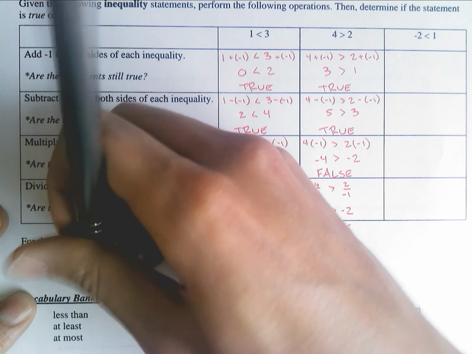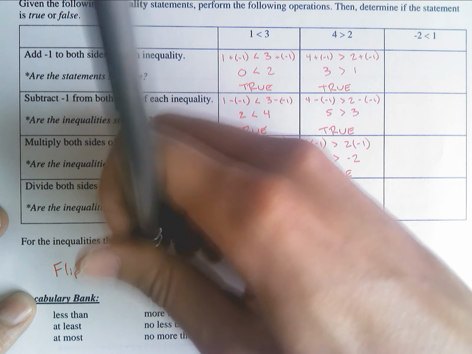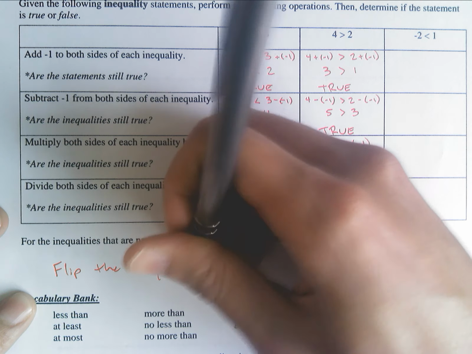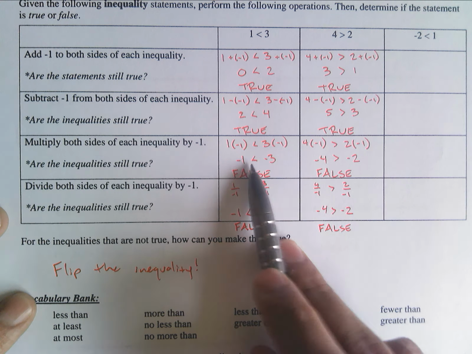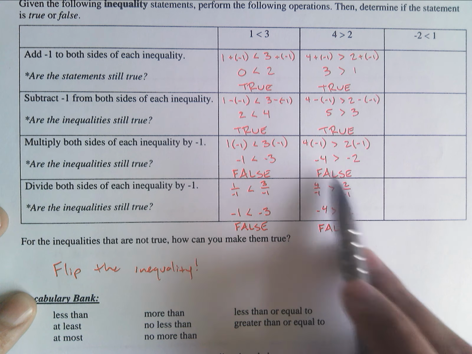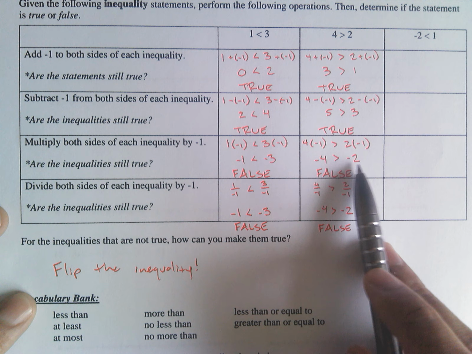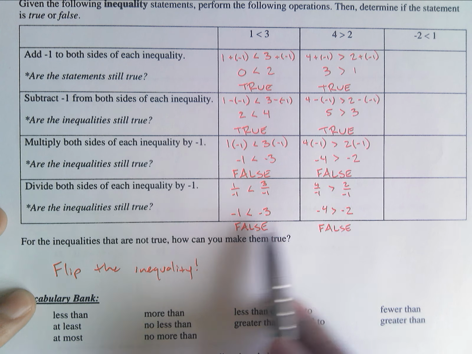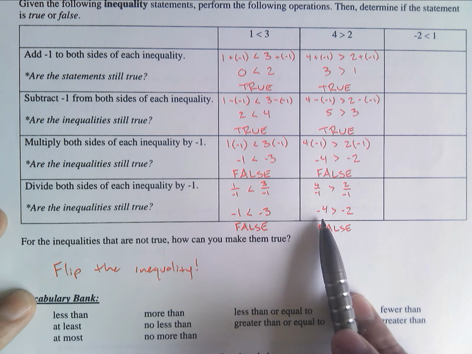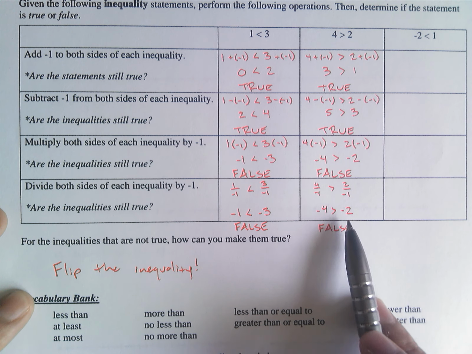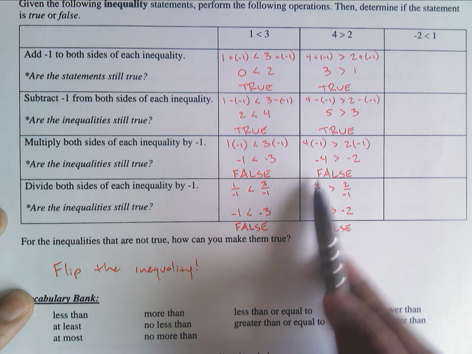Flip the inequality. If we were to flip this inequality, we'd have 1 is greater than negative 3. That's true. Negative 4 is less than negative 2. That would be true. 1 is greater than negative 3. Again, true. And negative 4 is less than negative 2. That would also be true. So if we flip the inequality for all of these, we would get that they are true.